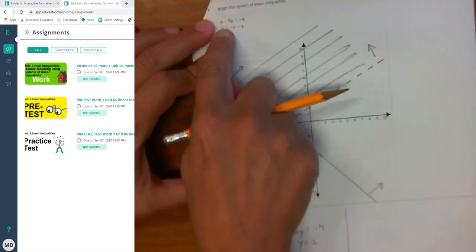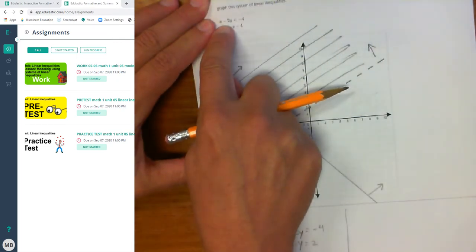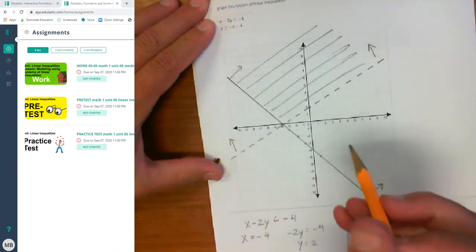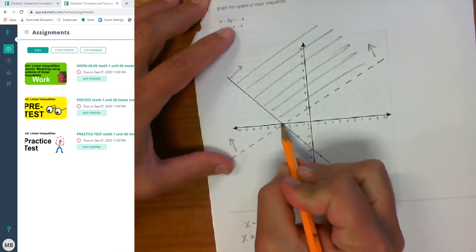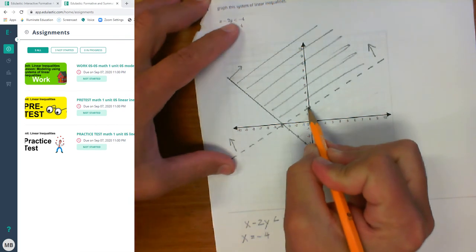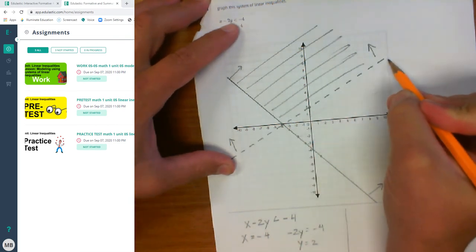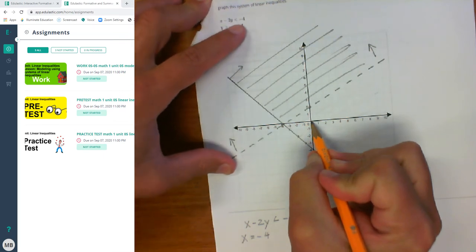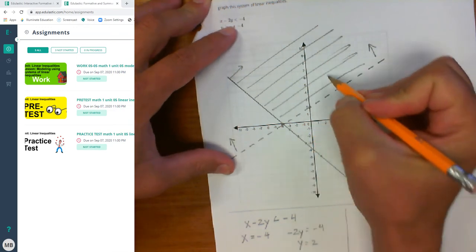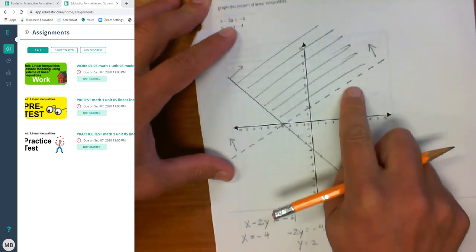All right, we're going to graph this system of inequalities. So right here, I'm going to break it into mini equations. So x equals -4. Boom. y equals 2. Boom. Dashed line. I check 0, 0. 0, 0 is false. 0 is less than -4 is false, which means I'm going to shade above the dashed line.